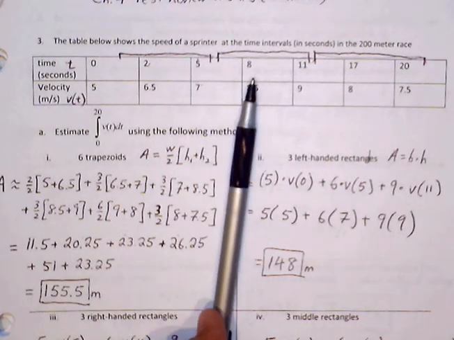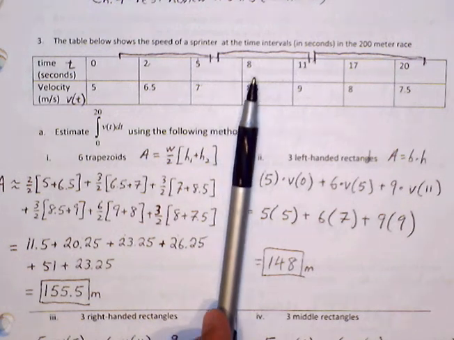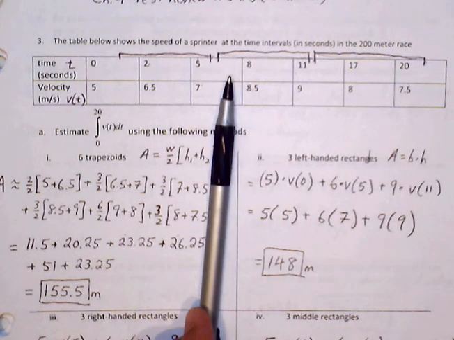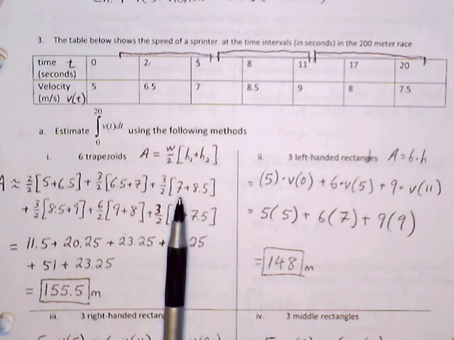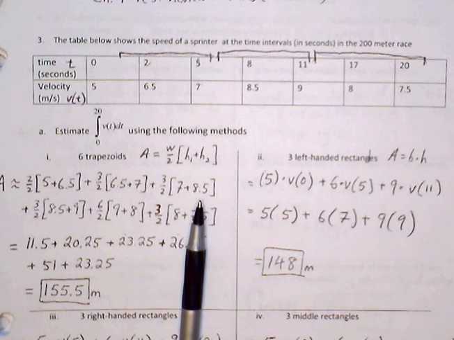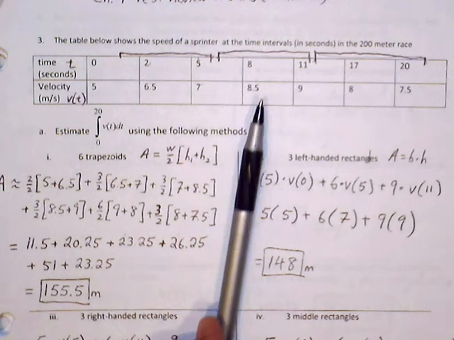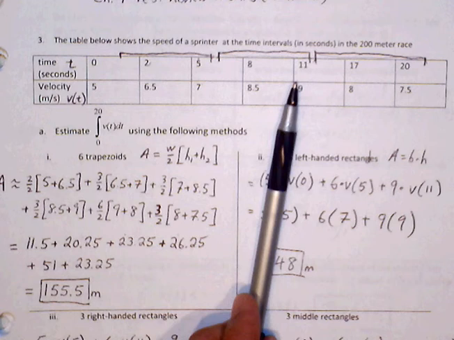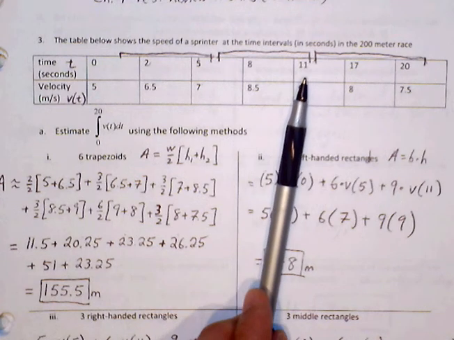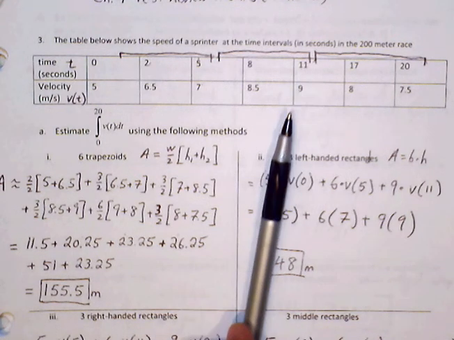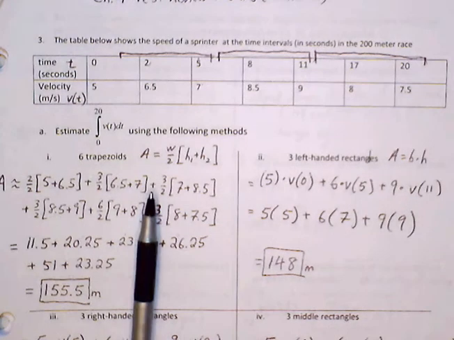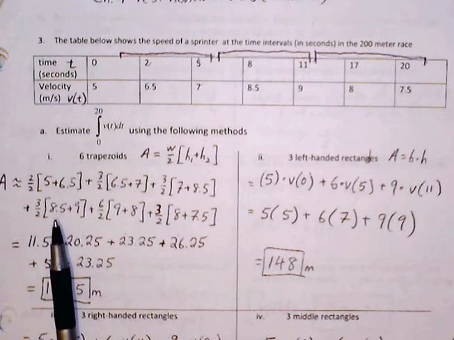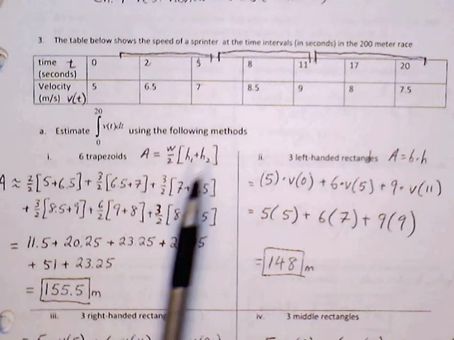Third interval is between 5 and 8. Again, this will give me a width of 3. So 3 divided by 2, and then add the appropriate y values, 7 plus 8.5. We go down the line here. The fourth, 11 minus 8 is 3. So again, it just so happens for these past 3, we've had the same width. 3 over 2, and we add the appropriate heights, 8.5 plus 9.